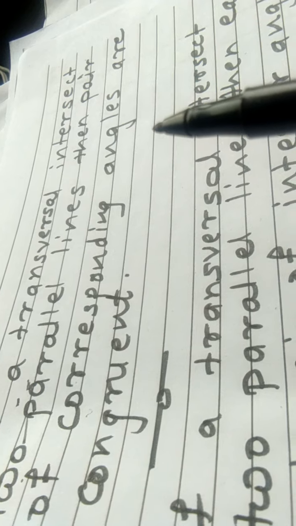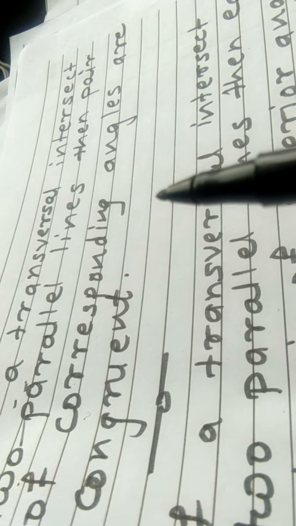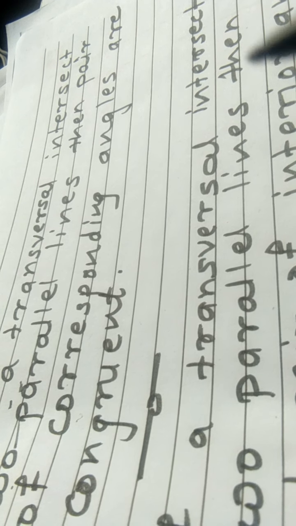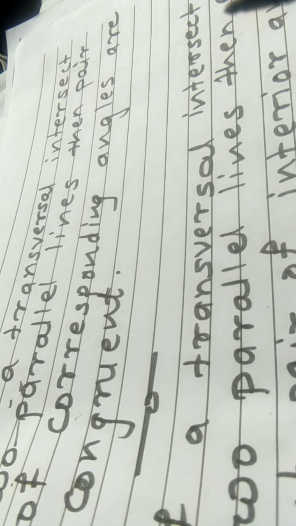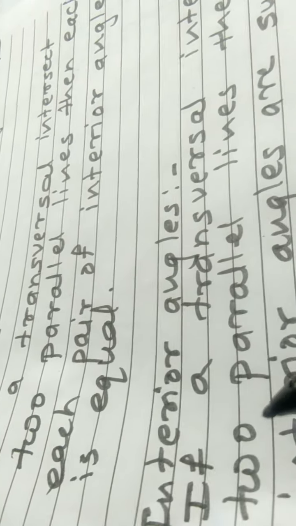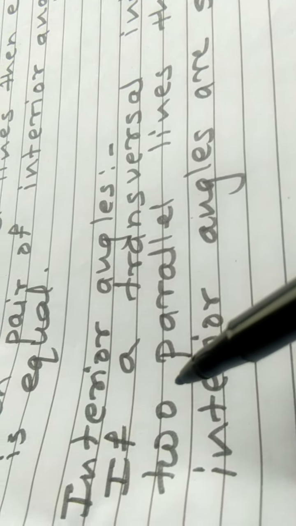If a transversal intersects a pair of lines, then corresponding angles are congruent, and alternate angles are congruent. If a transversal intersects a pair of lines at two different points, then interior angles are supplementary with each other.